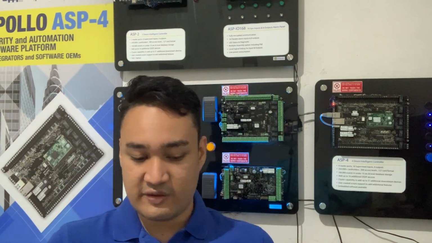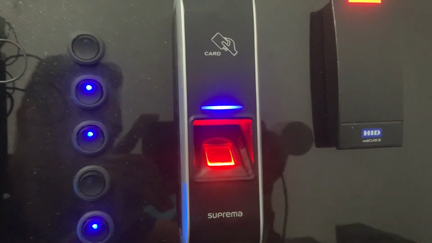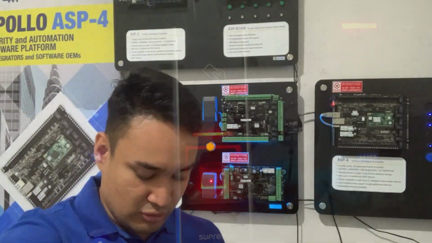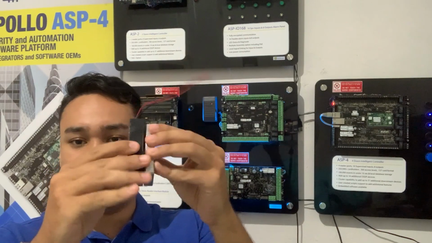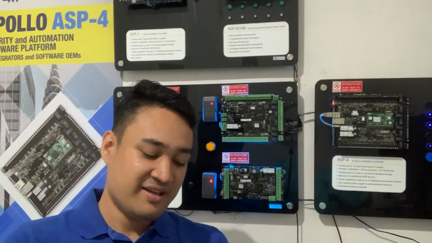So how does an electronic access control compare to a traditional physical lock? First and foremost, an electronic access control usually involves a reader, a controller, and an electronic magnetic lock on the doors, to lock the doors electronically.